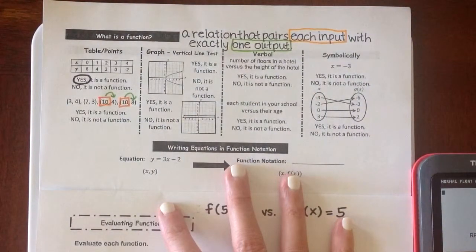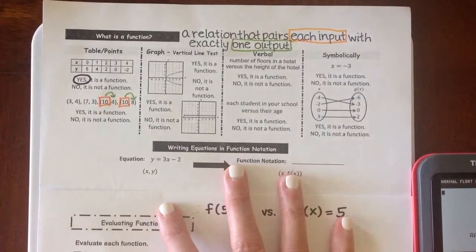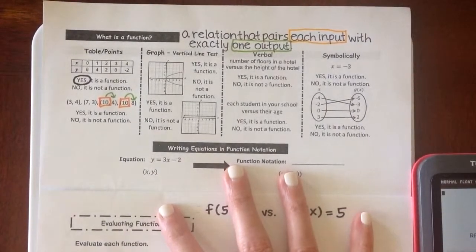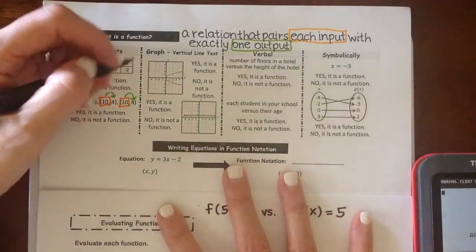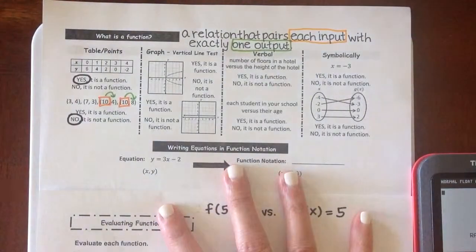So I'm in this situation where I don't know exactly what my y value is going to be for my input value, for my x value. And this is what we would say is not a function, because I cannot predict when that output value is going to be 4 and when that output value is going to be an 8. So this is not a working relationship in math, and that's what we do not like.